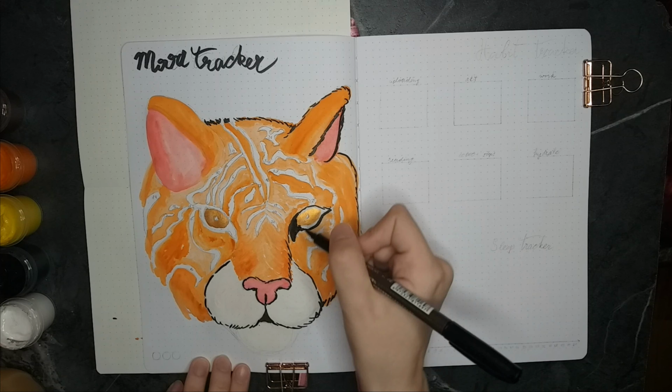I felt like the green I used at first was a little bit too unnatural, so I decided to add a little bit more realistic looking green color on top of it to create some shades. Also added a little bit of a sparkle to the tiger's eye with my golden watercolor paint.